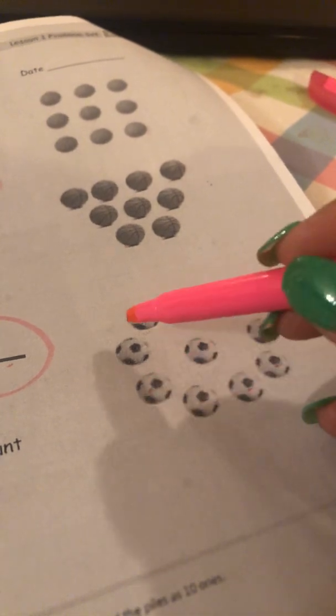Are there 10? Yes. So we circle it. 1, 2, 3, 4, 5, 6, 7, 8, 9, 10. Yes, we circle that. So our bottom question says, how many times did you count 10 ones?